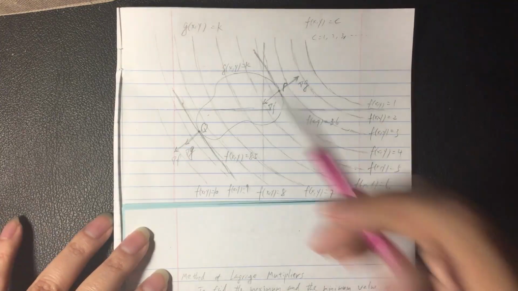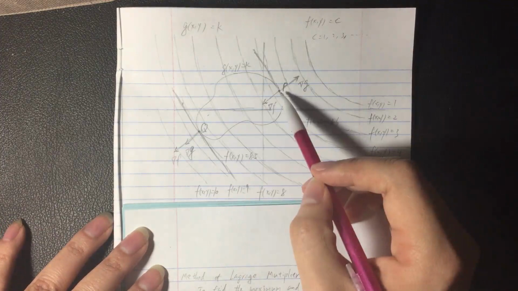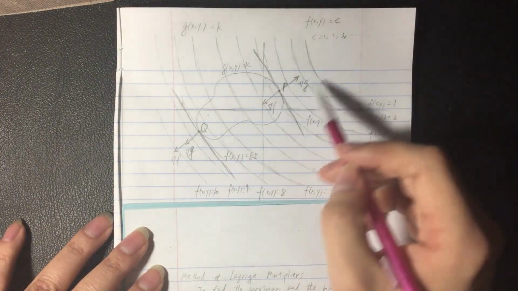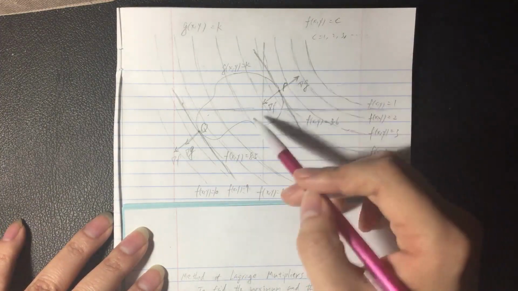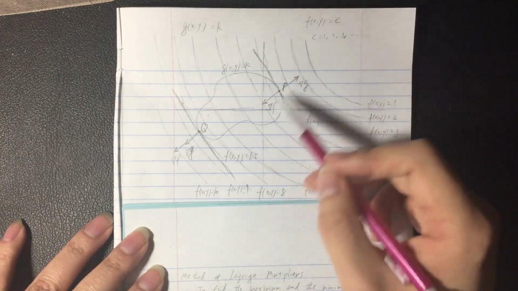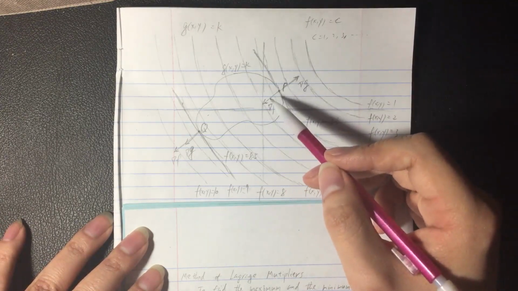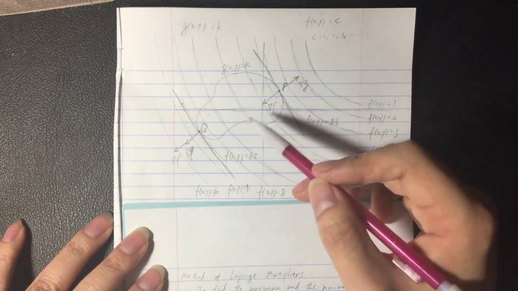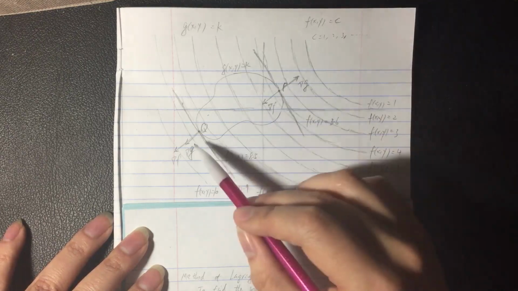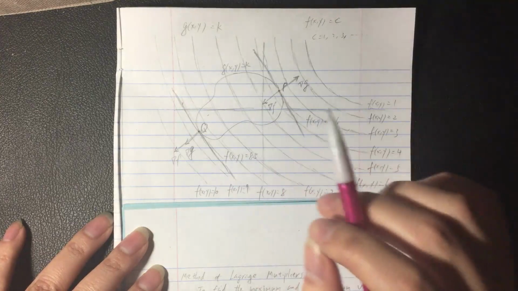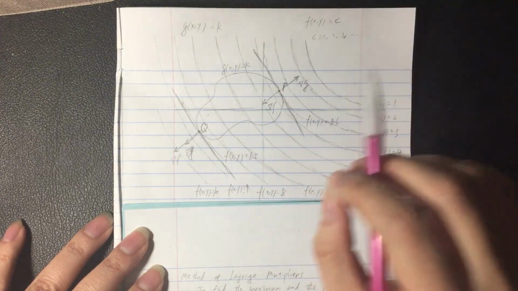The reason we are solving this equation is because at the maximum and minimum points, gradient of f must be parallel to gradient of g. If they are parallel, then gradient of f must be a constant multiple of gradient of g.